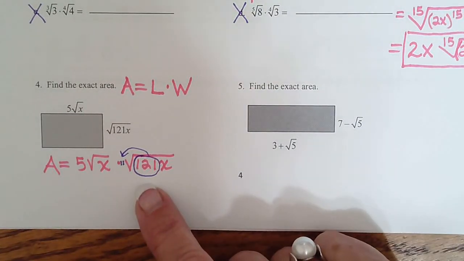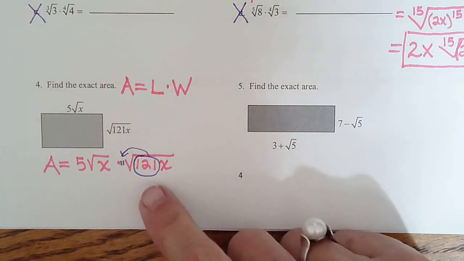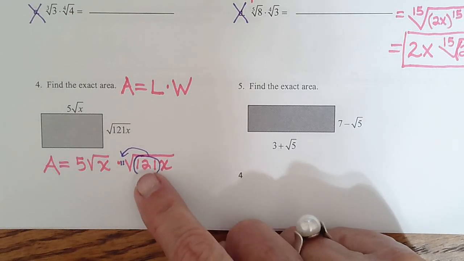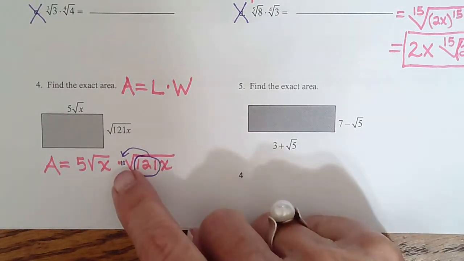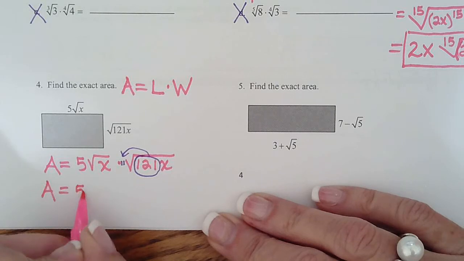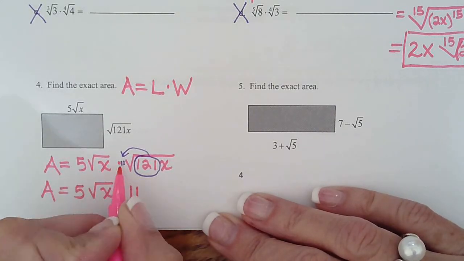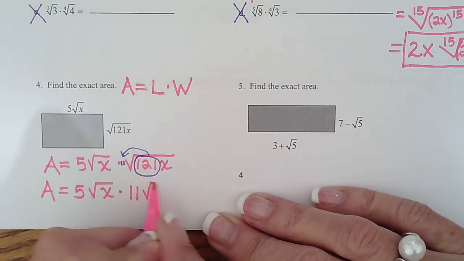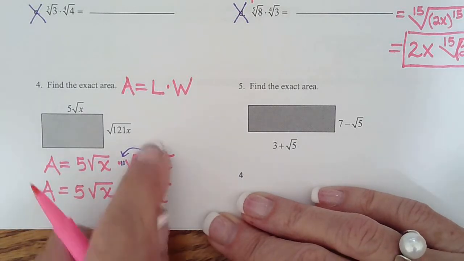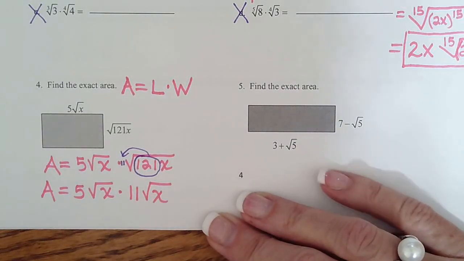So that's why it's really important that you memorize those perfect squares and perfect cubes that I had you highlight in the box before break. So now my new problem is 5 radical x times 11 radical x. The square root of 121 is 11. It comes out, but x doesn't have enough to get out of jail, so it just stays.